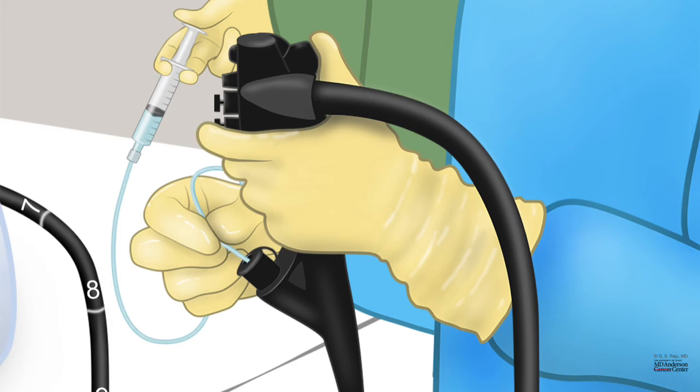So, let us learn about the technique. How do you actually inject? Make sure your syringe is facing down, and make sure that you have no bubbles in the syringe. Make sure that you have already primed the needle and checked with a little bit of flush as soon as it comes out.